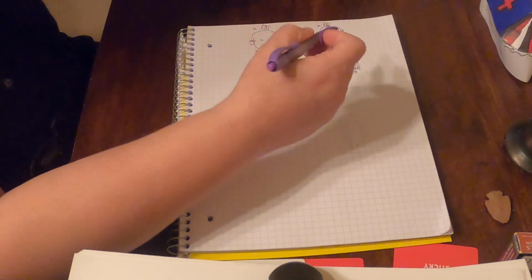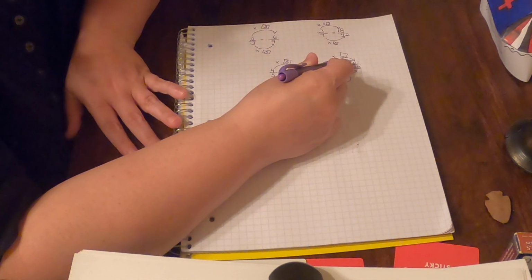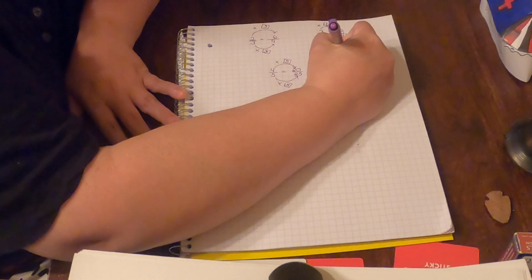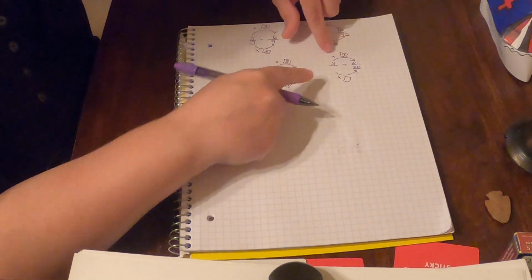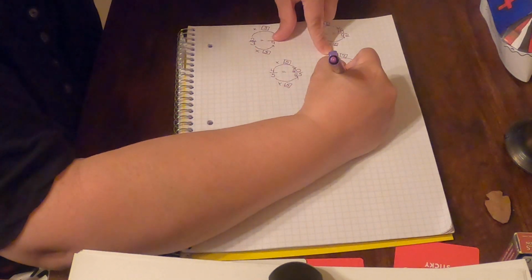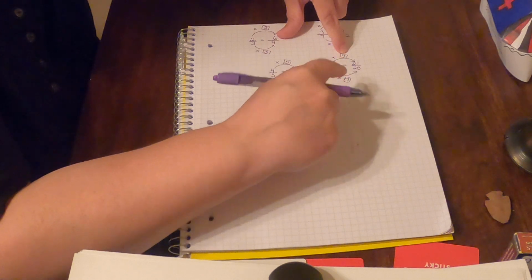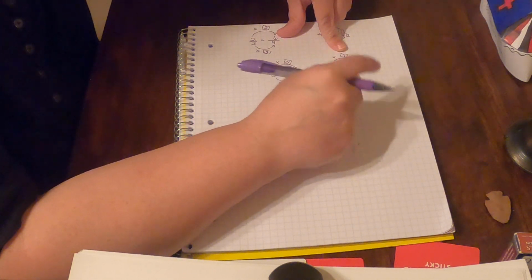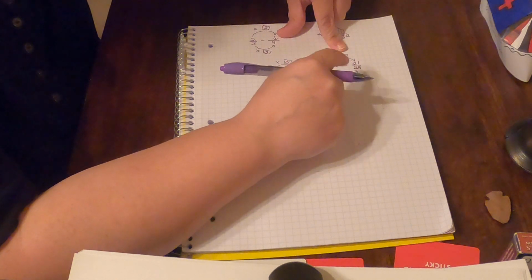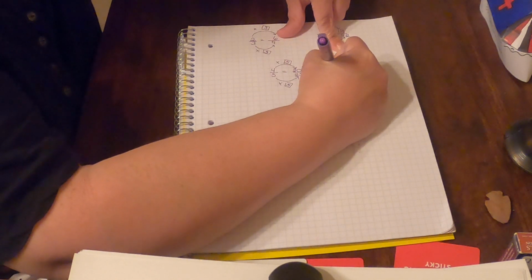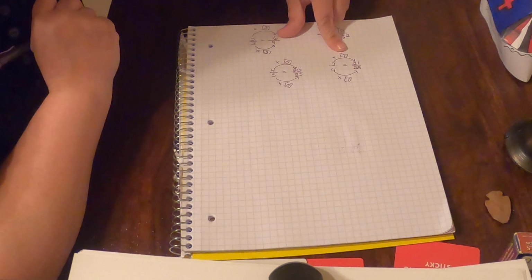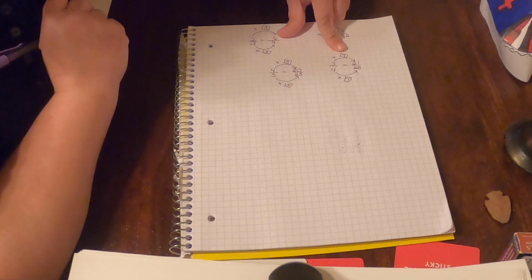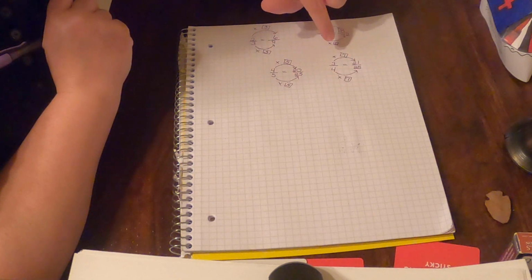So if you look at this, what times 3 gives me 21? Well, 7. So whatever's down here, when I multiply it by 7, because whatever goes here, I have to get 28. So what times 7 gives me 28? And the correct answer would be 4. So that caused some problems.